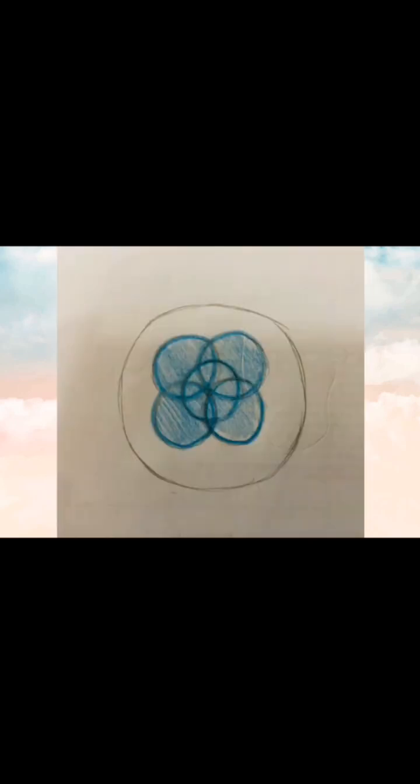The sperm sheds its tail. The genetic material of the egg and sperm join together, start dividing, and form a blastocyst. It travels from the fallopian tube to the uterus, where it implants itself and continues developing.